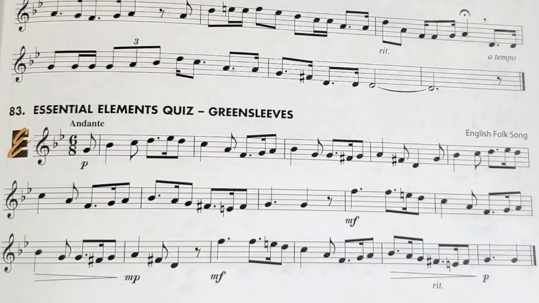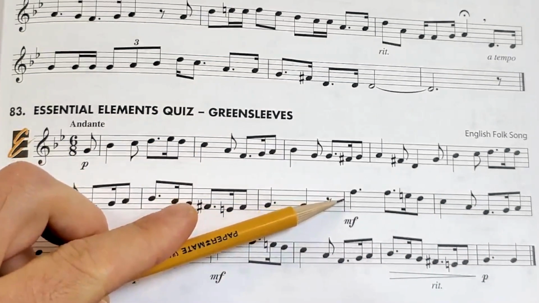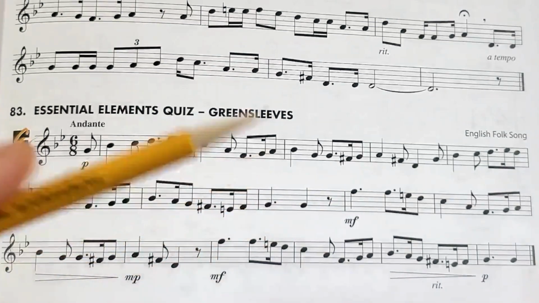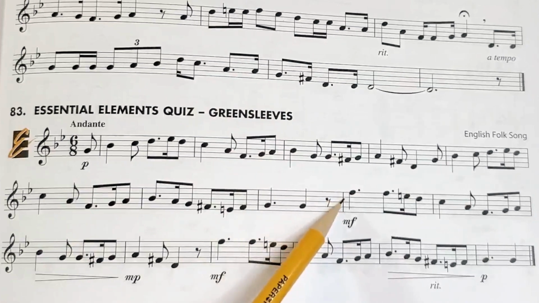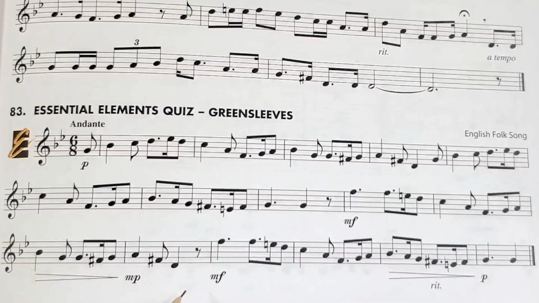And yes, I could break up this last period into different phrases. Here would be the first phrase of period 2, played from here to here, the first four measures of period 2.